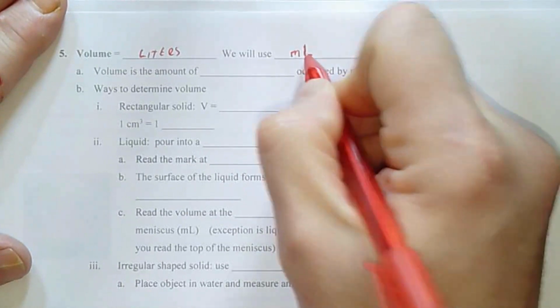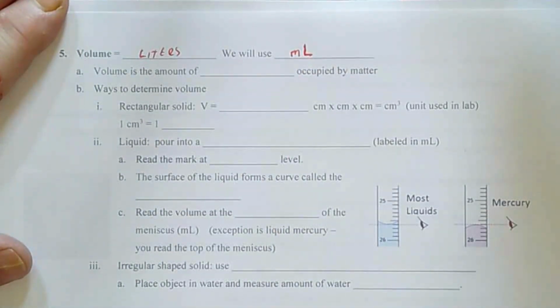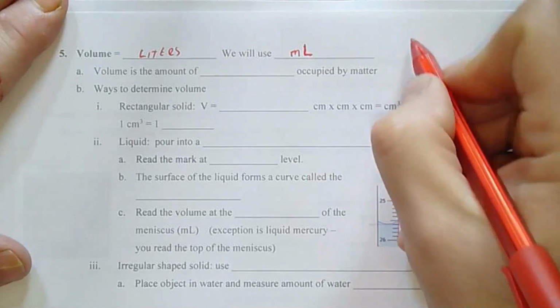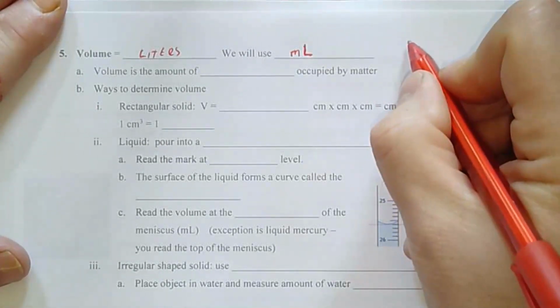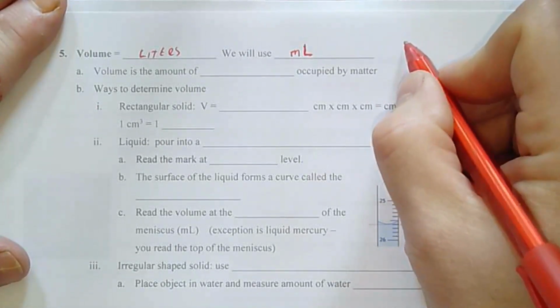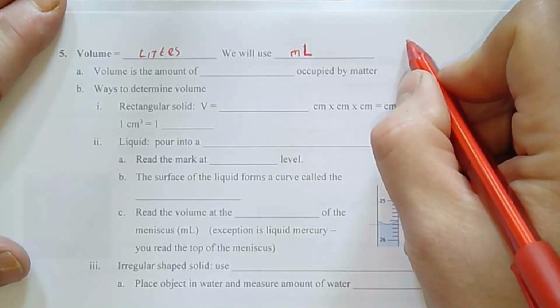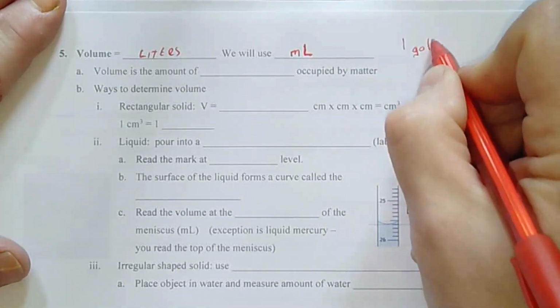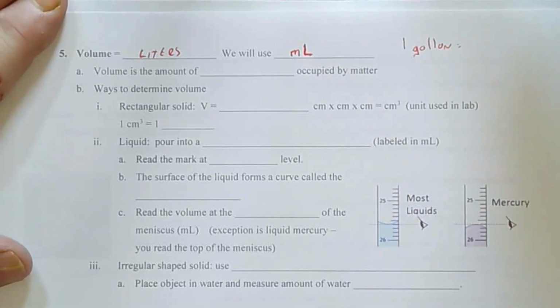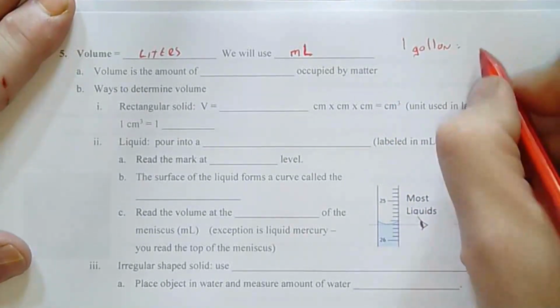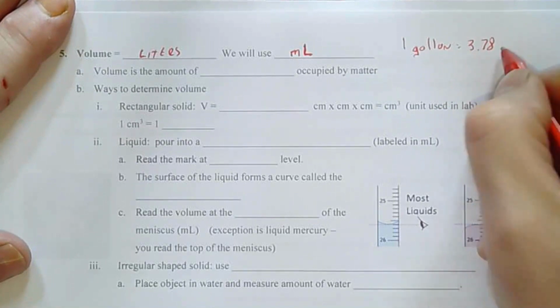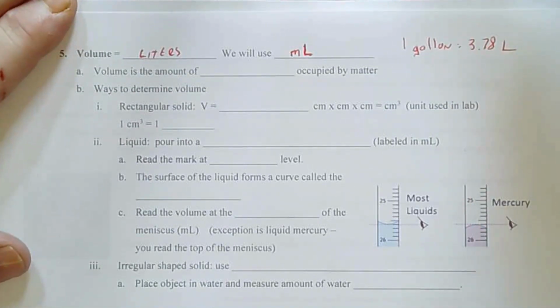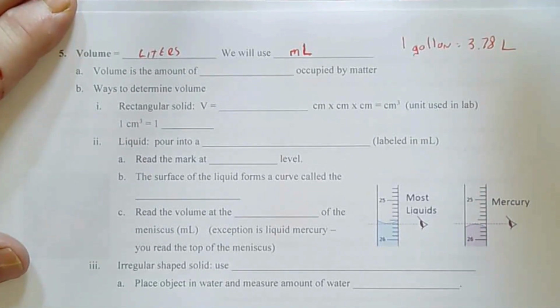Keep in mind, one type of unit of volume that you are used to is the gallon. You get a gallon of milk carton or a gallon of something. 1 gallon is roughly 3.78 liters. So a liter is about the size of a quart, if you're familiar with that.